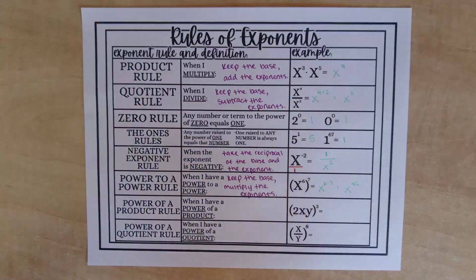Now, obviously, these are just very simple one-step examples. We are obviously going to get into some combination pieces, but I really want you to understand the basis of what you're doing first. So now, power of a product rule.